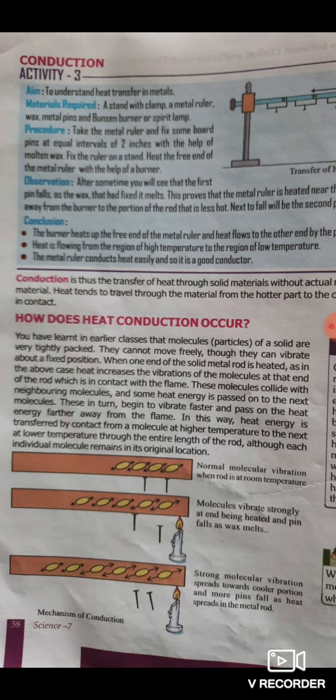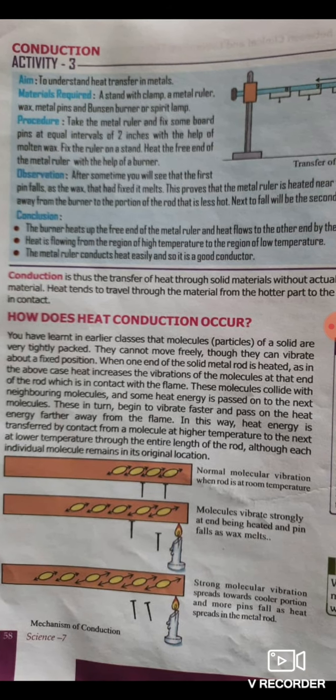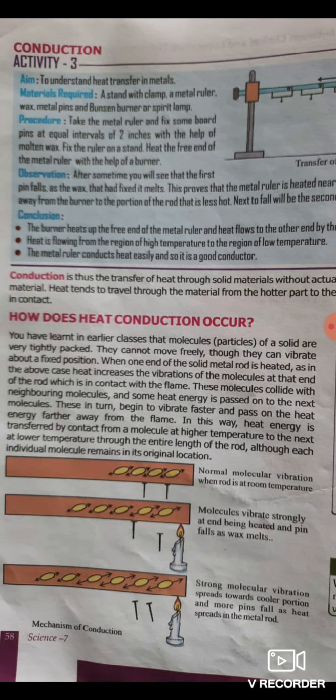How does heat conduction occur? You have learned in earlier classes that molecules, that means particles of a solid, are very tightly packed. They cannot move freely, though they can vibrate about a fixed position. When one end of a solid metal rod is heated, as in the above case, heat increases the vibration of the molecules at that end of the rod which is in contact with the flame.